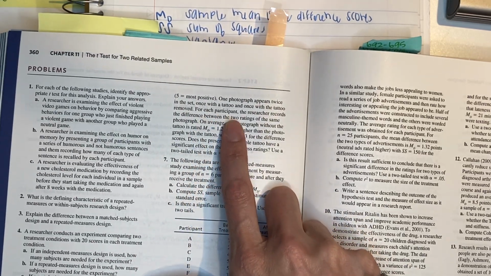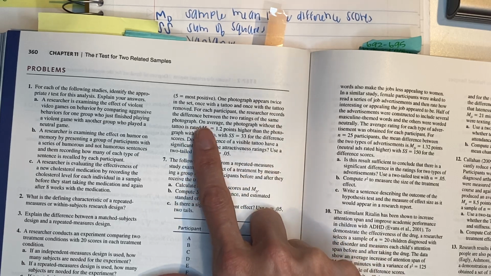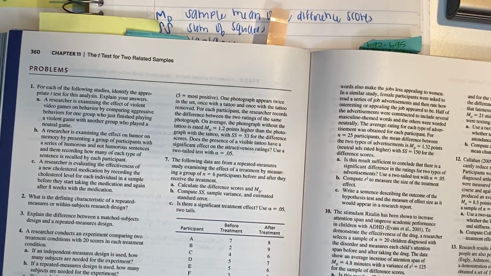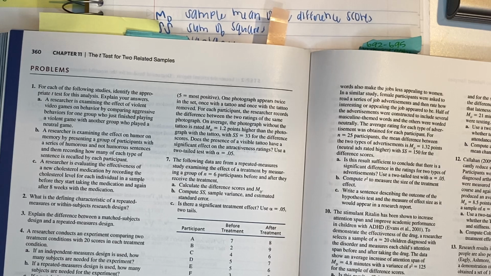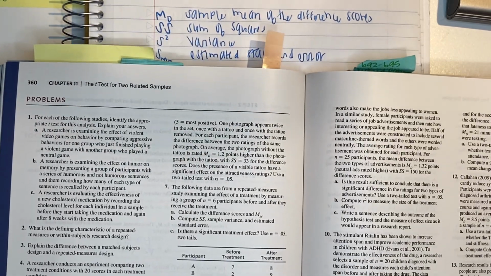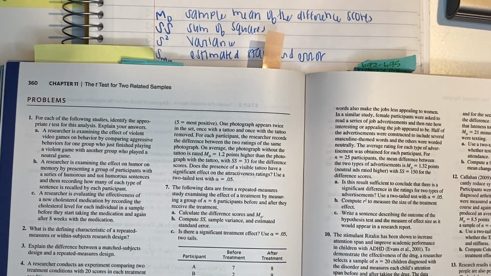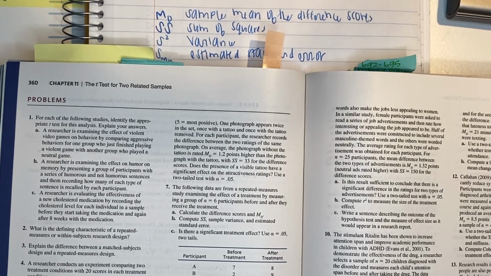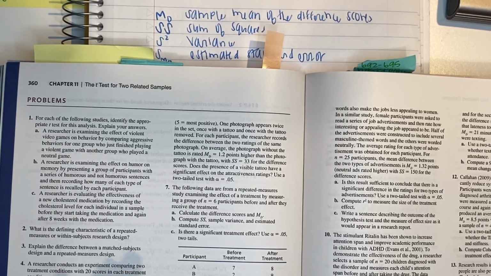So anyways, for each participant, the researcher records the difference between the 2 ratings of the same photograph. On average, the photograph without the tattoo is rated, with MD, the sample mean of the difference scores, being 1.2 points higher than the photograph with the tattoo, with sum of squares equals 33 for the difference scores. So the question is, does the presence of a visible tattoo have a significant effect on the attractiveness ratings? Use a 2-tailed test with alpha equals 0.05. So we know we're going to need a critical value.